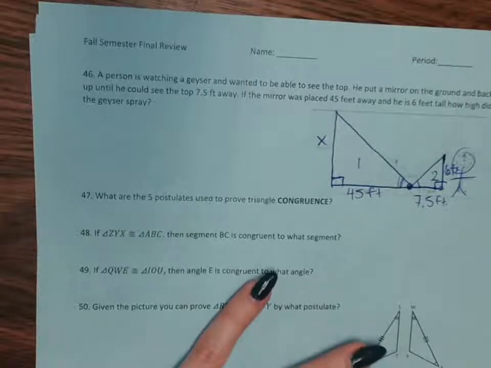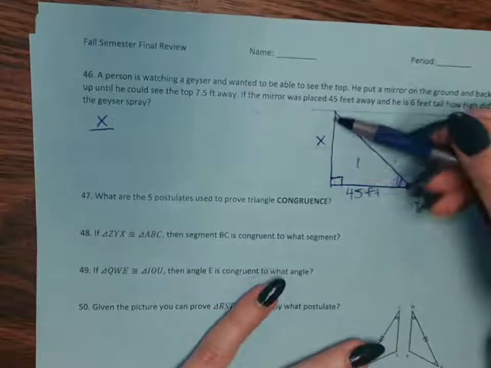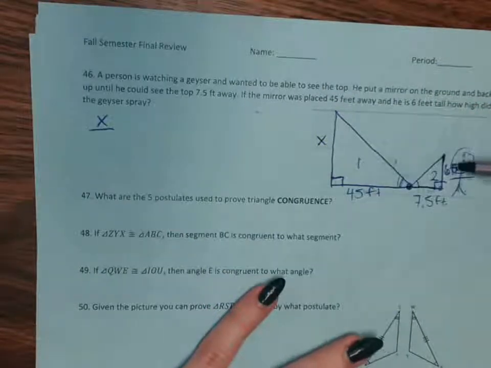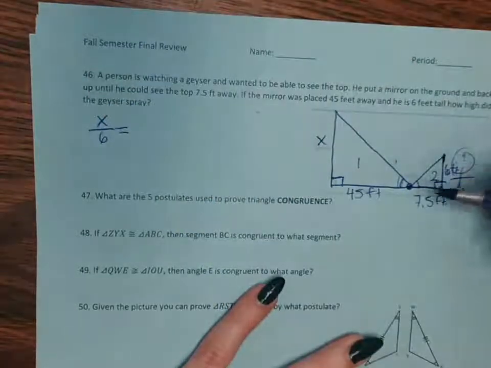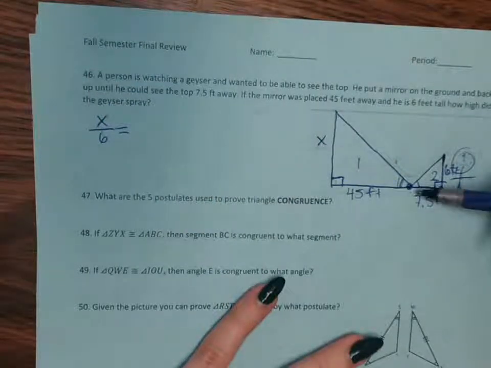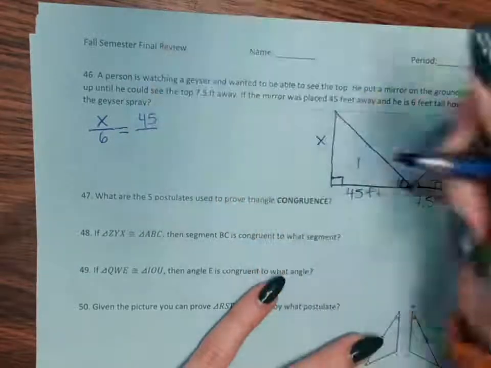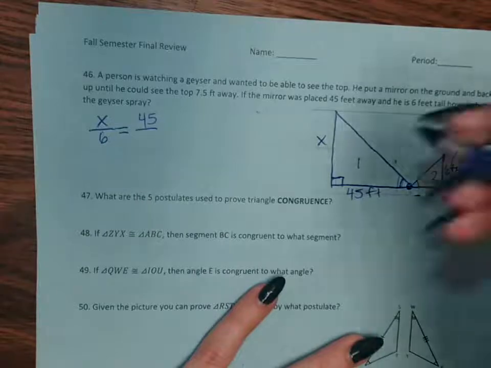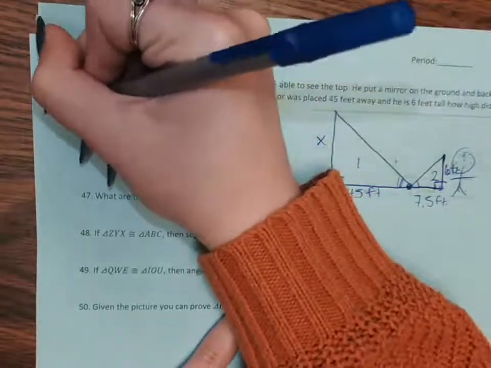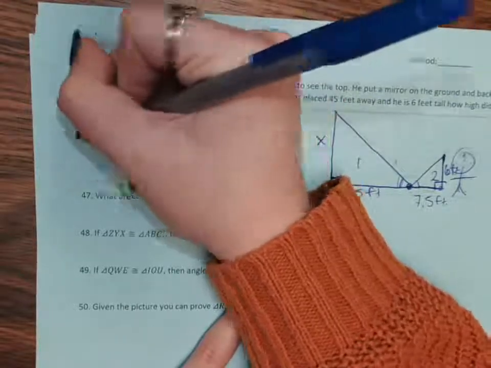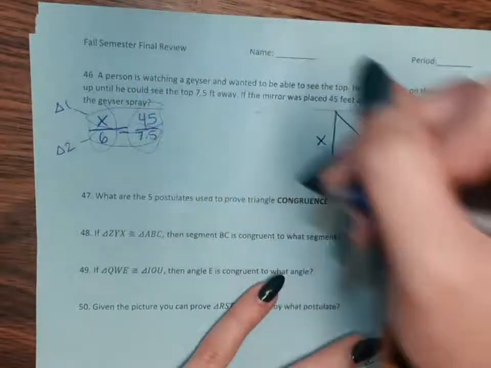Okay, so I'm going to go ahead and say that x over its corresponding side, so since this is a height, I want the other height. It's going to be 6 feet. So x over 6 equals, and then I'm going to go ahead and do the bottom, right? I'm going to do 45 because I want to keep the same triangle on the top and the same triangle on bottom, and its corresponding side is 7.5. Right, so this was triangle 1, this was triangle 2. And then this was corresponding sides, and then corresponding sides, okay?